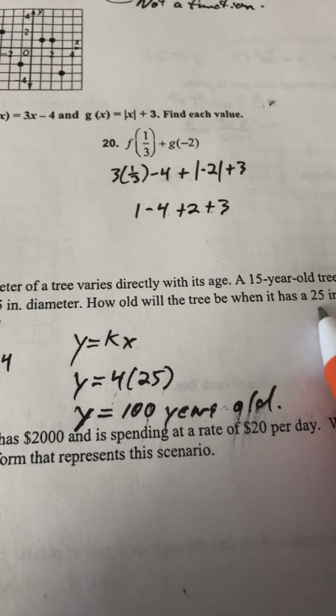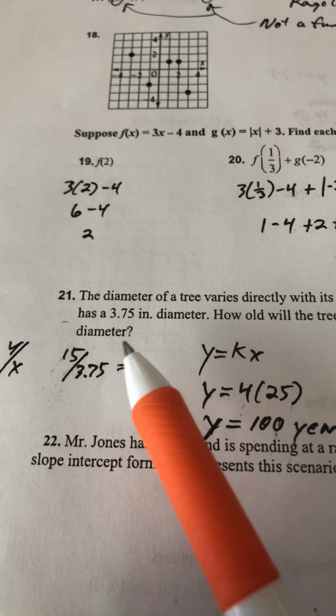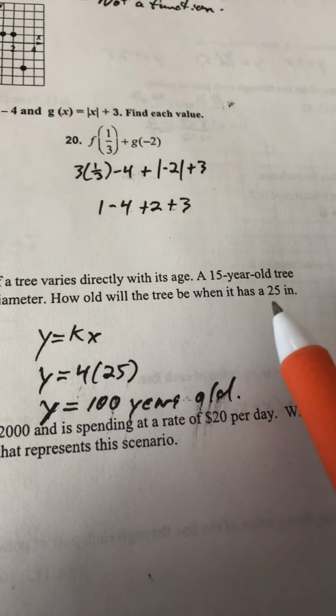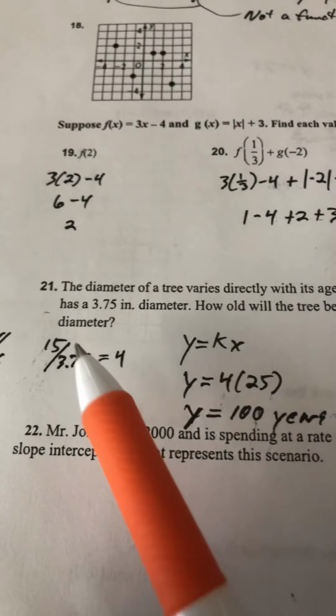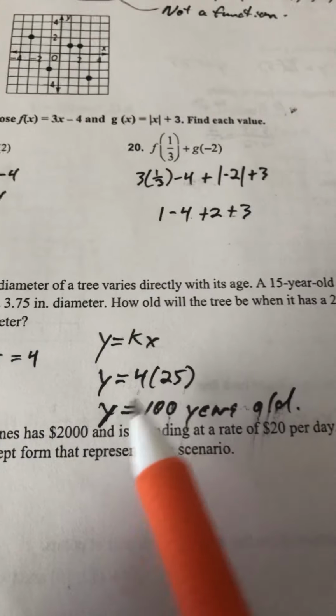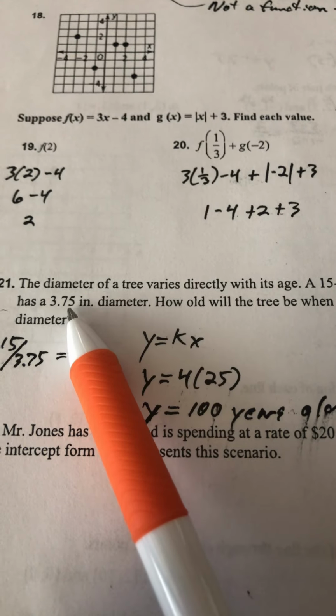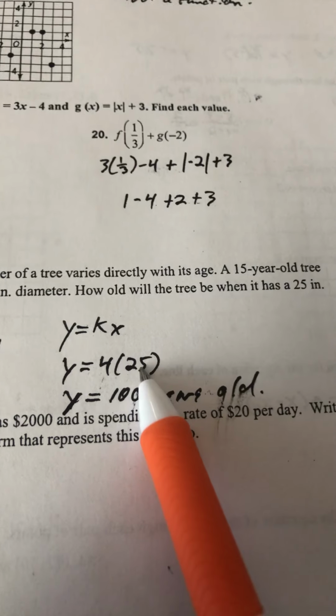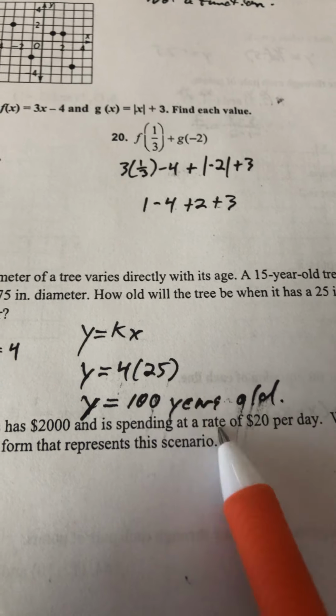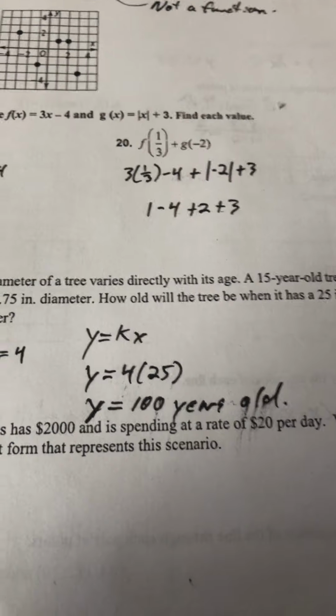So this one's going to be 25 inches in diameter. Instead of 3.75 inches, it's 25 inches. So 4 times 25, I'd get 100 years. So it'd be 100 years old.